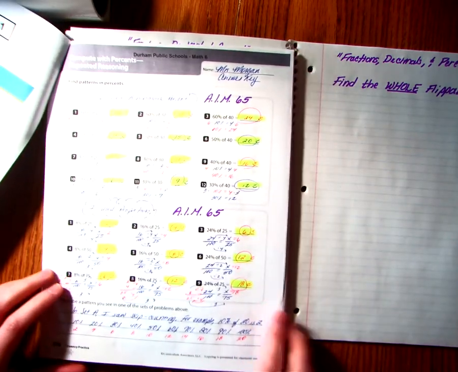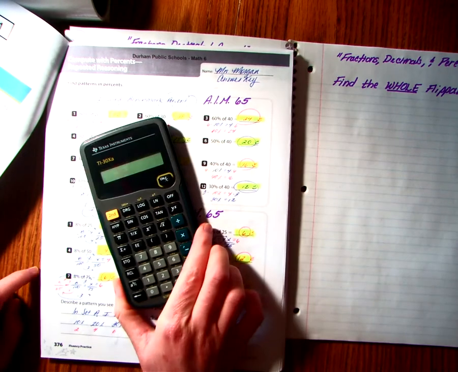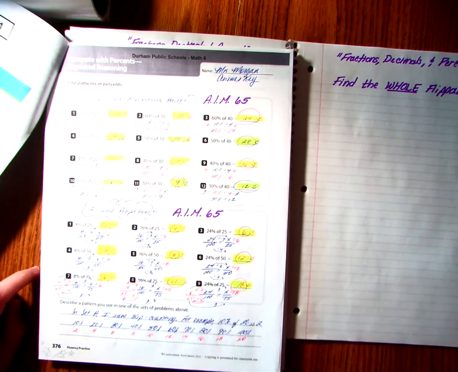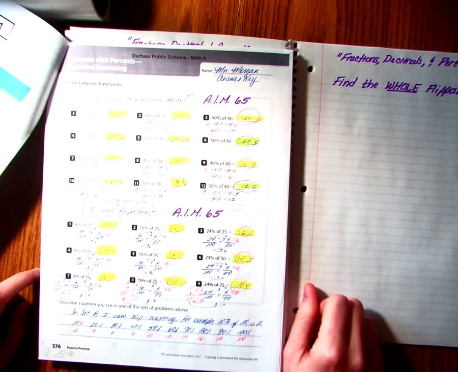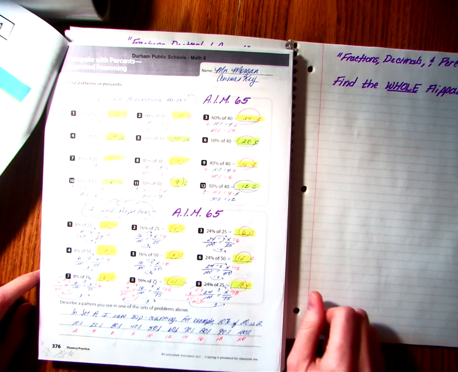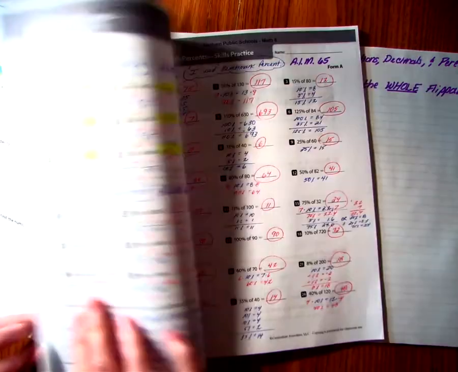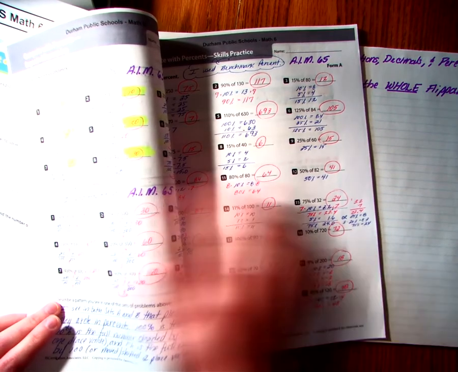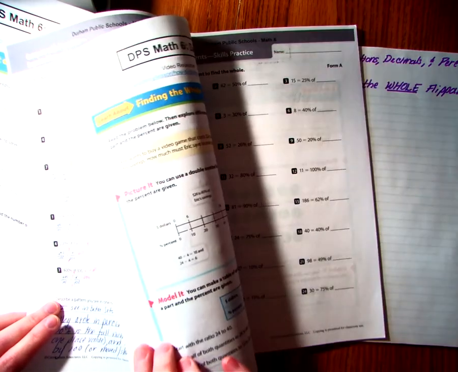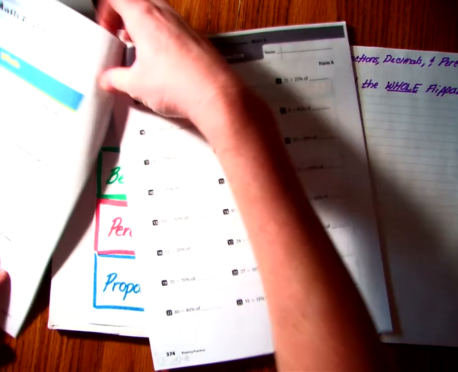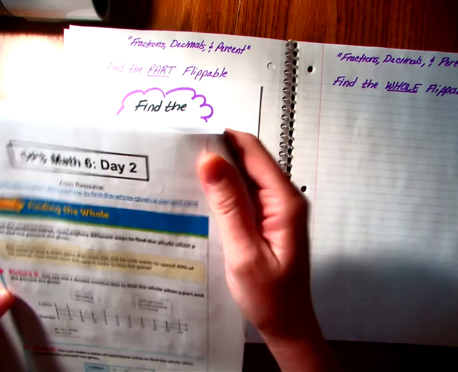I know with percents, the temptation to use this guy is high. Please don't. I've done them all by hand. I've been checking them with the calculator because I don't have an answer key and I don't want to get anything wrong for you. But I have taken extensive notes doing this answer key for you. So I will be posting these on the Weebly website so that you can see what all the answers are for day one. Now we are scooting ahead to day two's video.